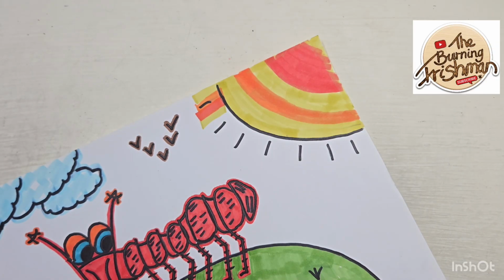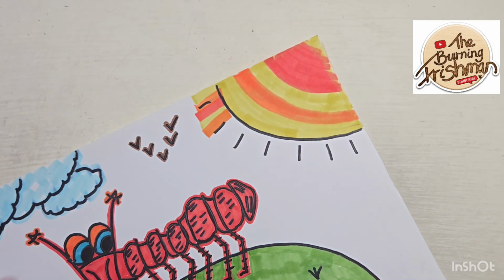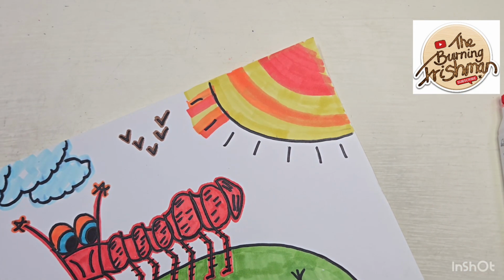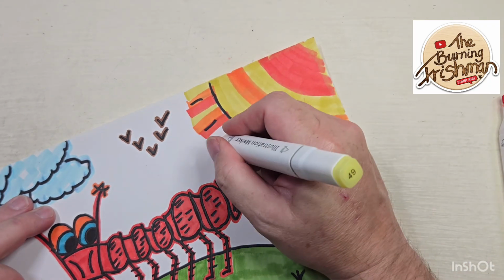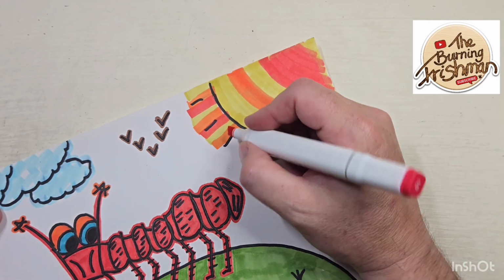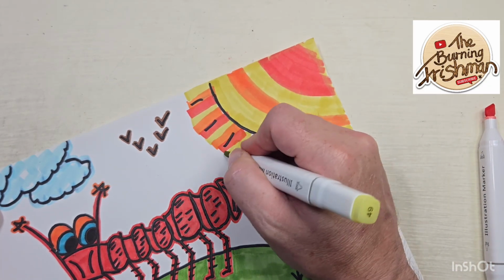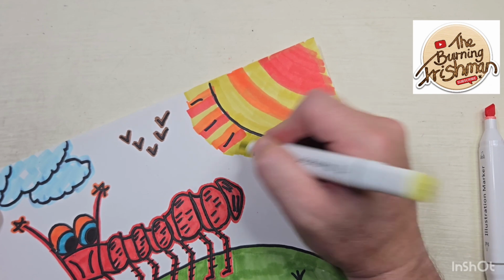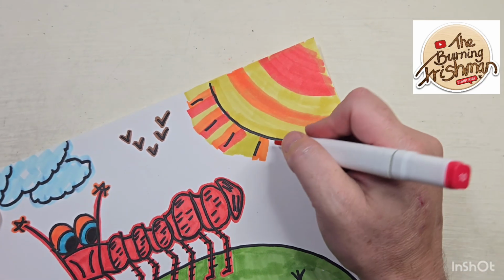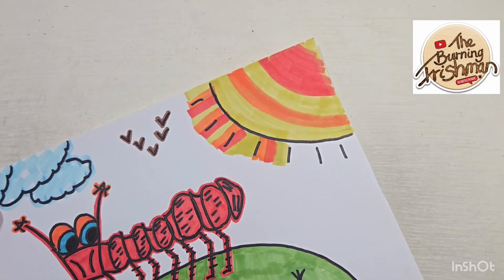Yellow, then orange, then red, then yellow, then orange, and what was the next one? Red, then yellow. Make this one a little bit bigger. Then orange. And what was it? Red. Then yellow again. And orange.